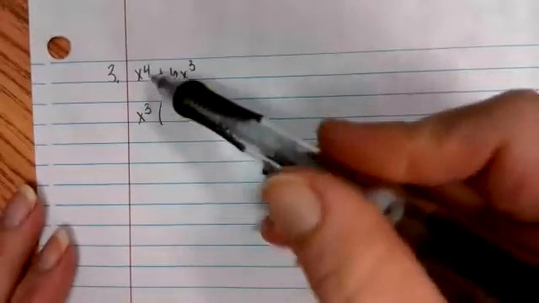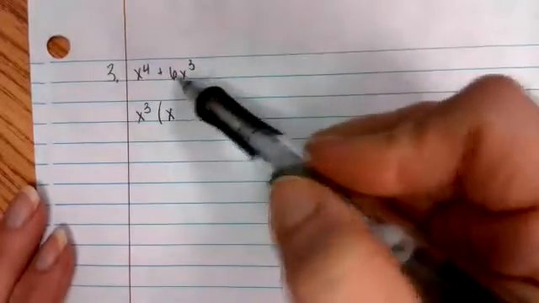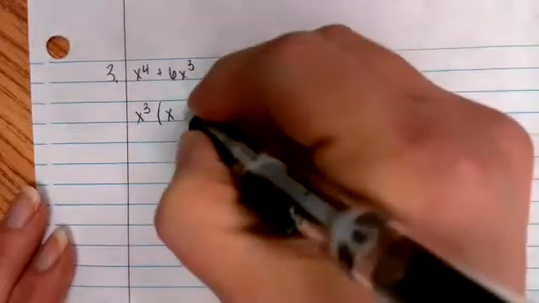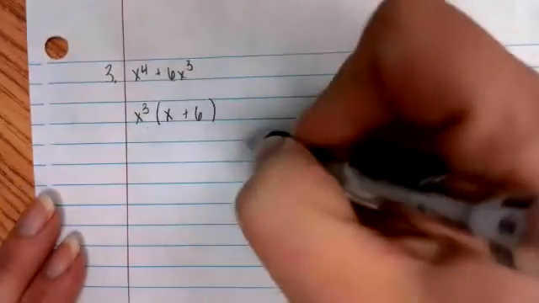To get x to the fourth from x cubed, I need x. And to get 6x cubed from x cubed, I need a 6. So these are my two factors. This is yesterday's homework.